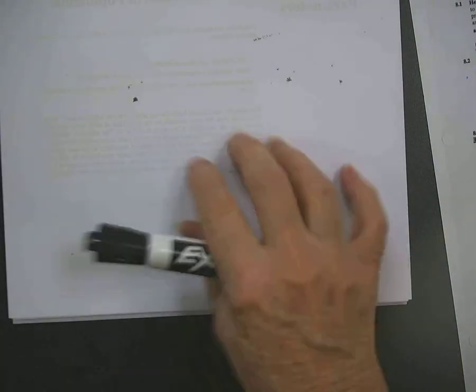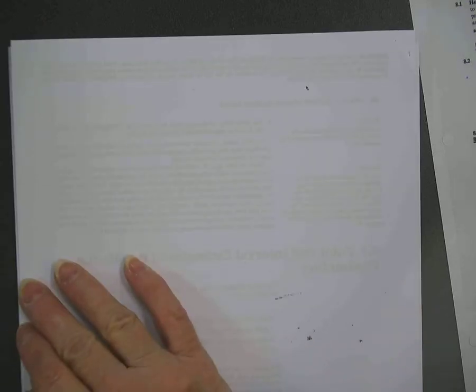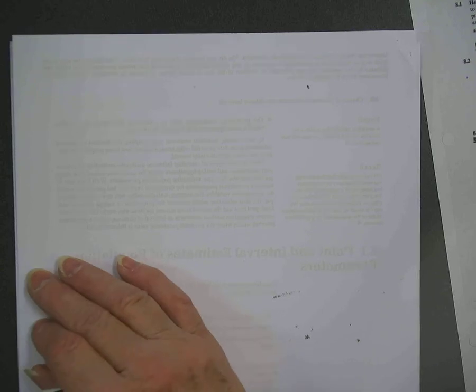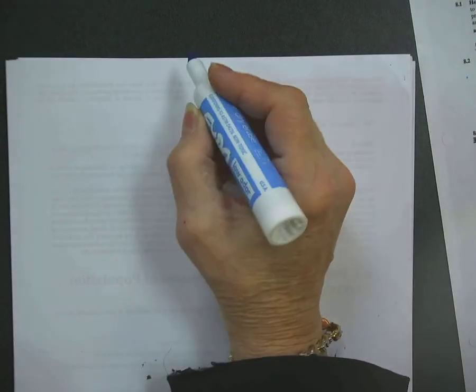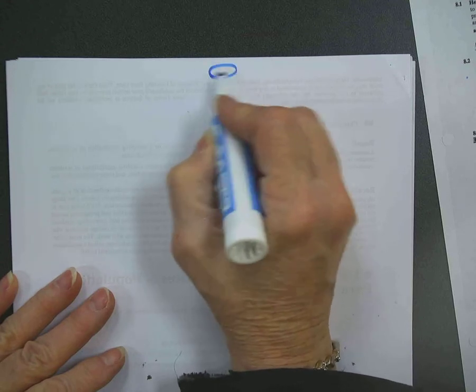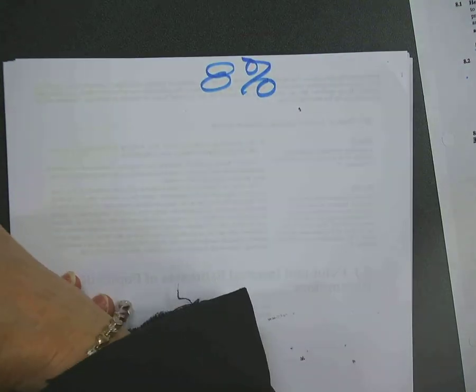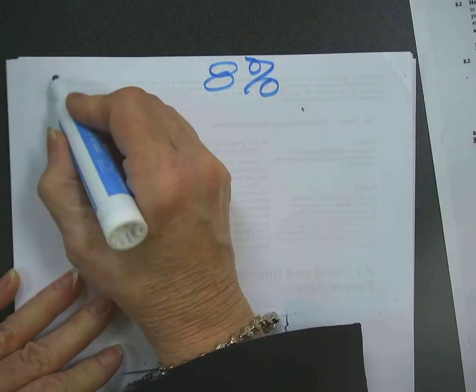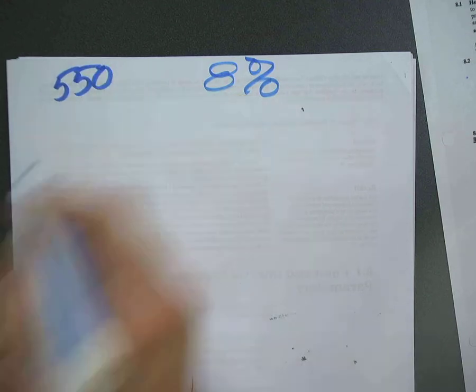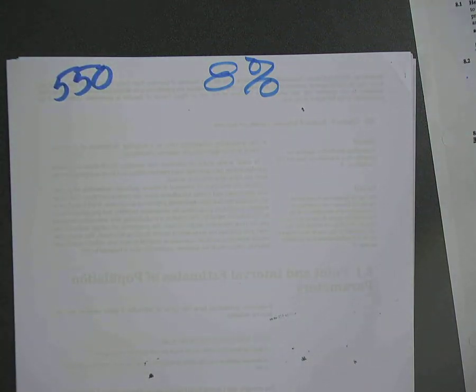Okay, sales tax and commission work the same. A commission is what you get instead of what you pay, but it's still a percentage of the sales. So if you were getting paid a commission of 8% and you sold something that was $550, what would your commission be?